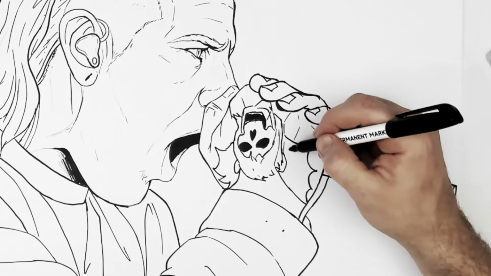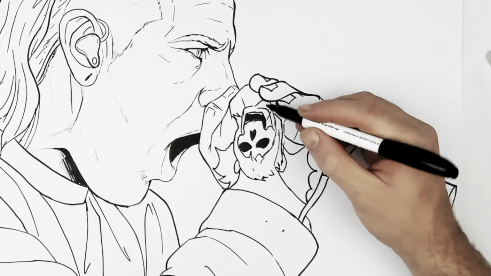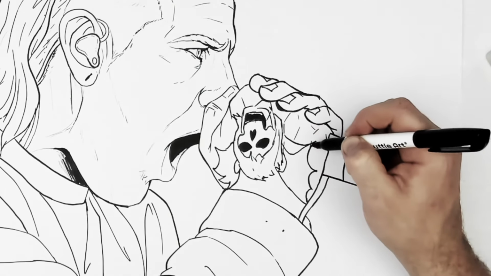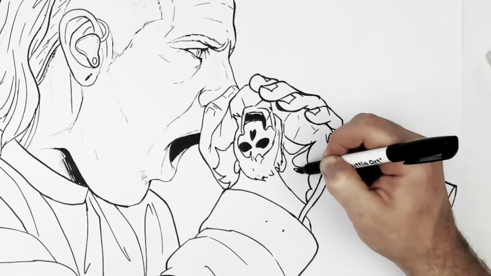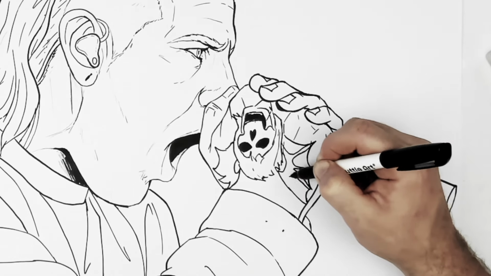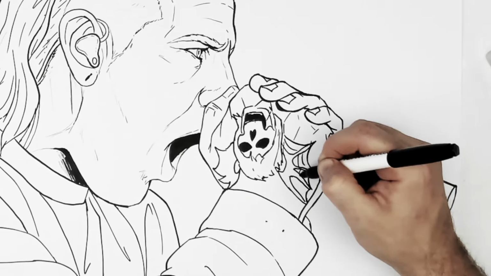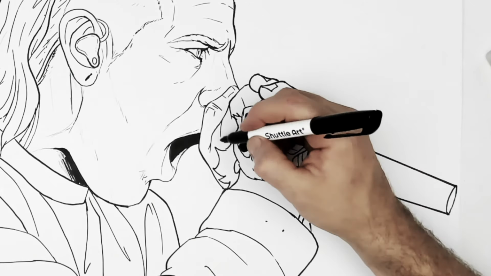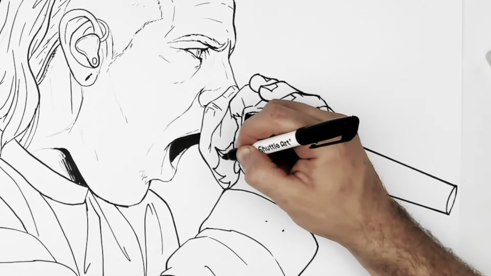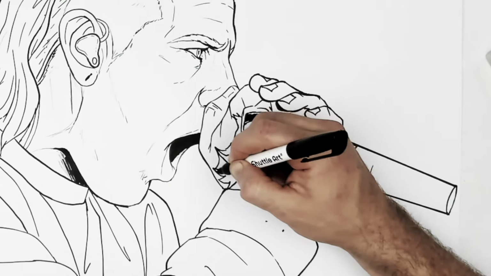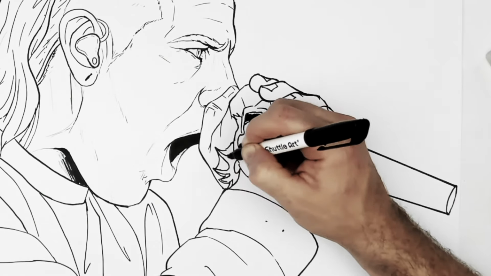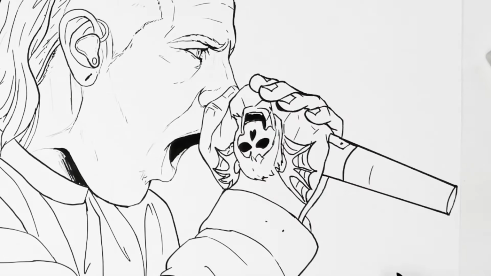Ear tattoo. So I'm sure if you know his tattoos, if you follow the band and stuff, you'd probably be better even at drawing this than me. Right.